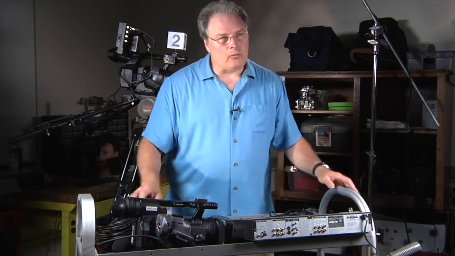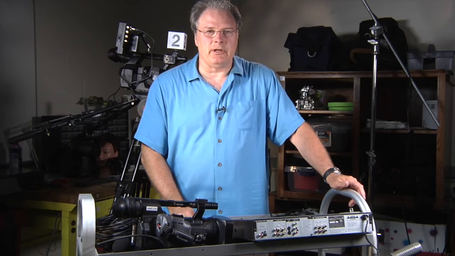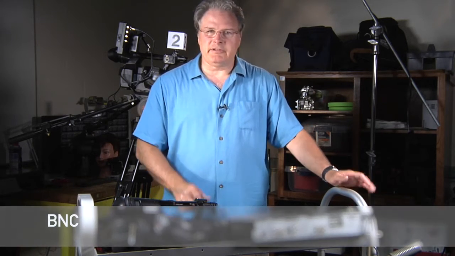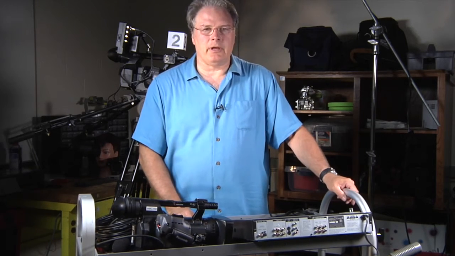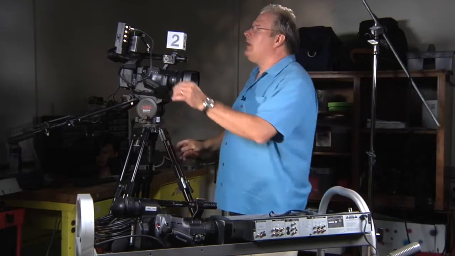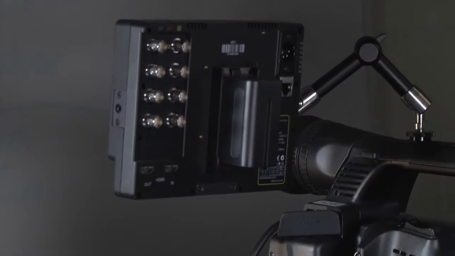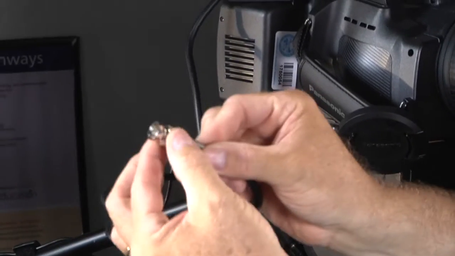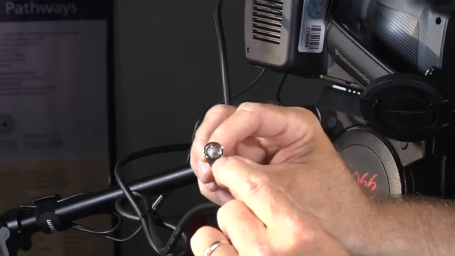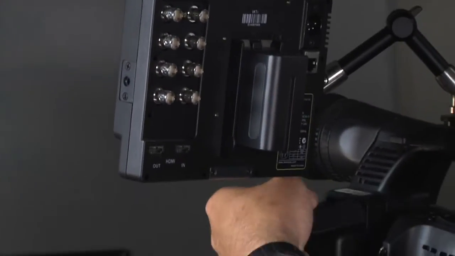Another connector that you're going to run into, look this way. Another connector you might run into in the studio situation is called BNC. And this is a real general type of component connector, especially used in studios. I rolled in one of our studio cameras, and it has a BNC connector here. And this is a twist lock connector. So there's a housing on the outside here that twists that connector into place. It's two wires. There's a center and an outside.